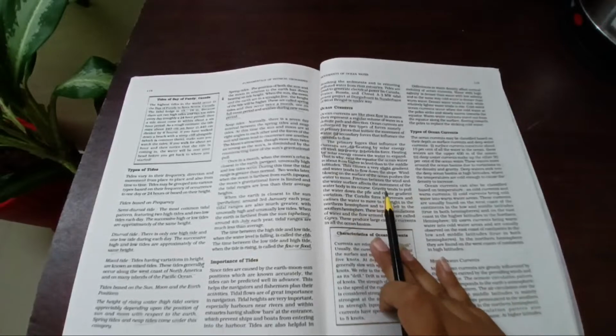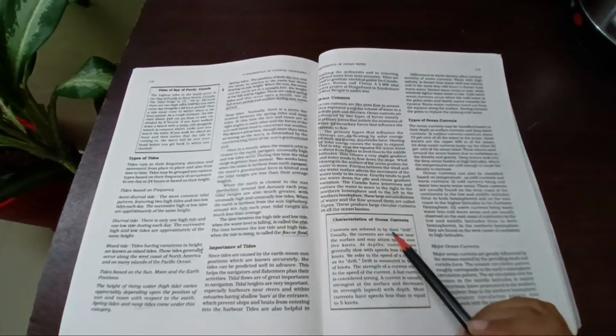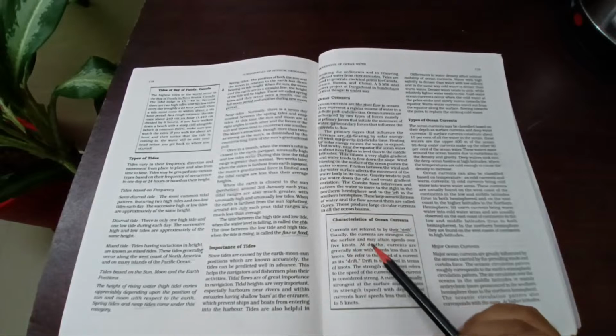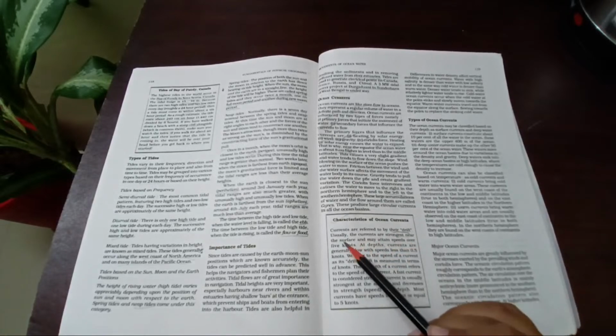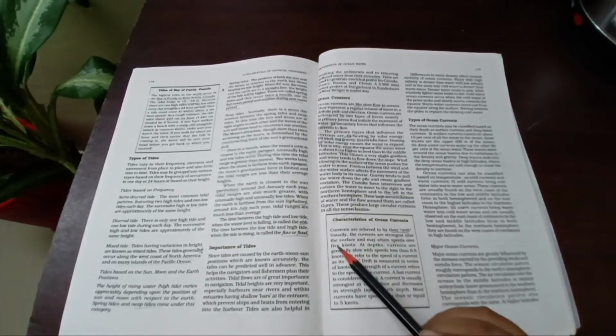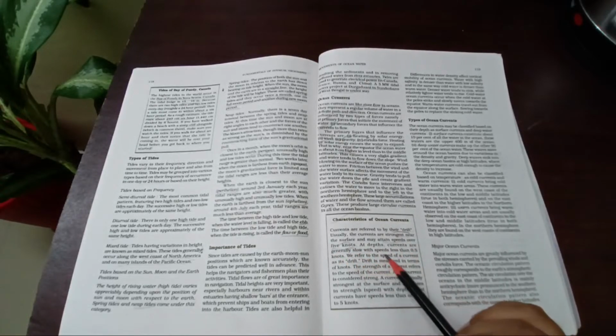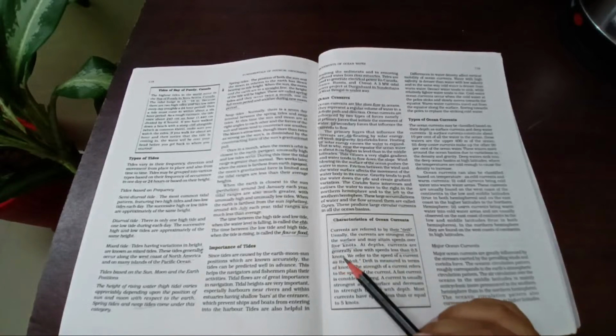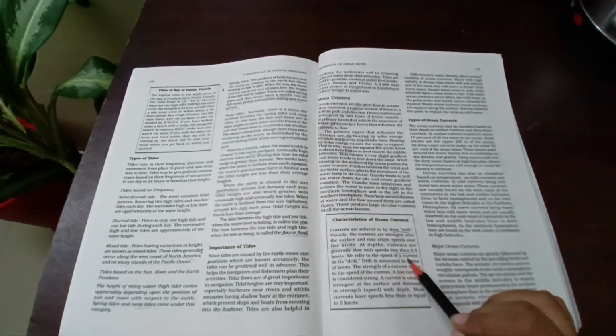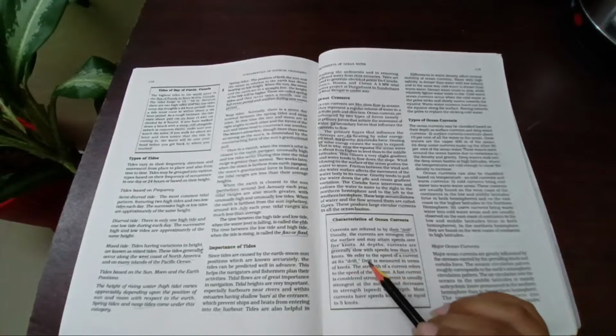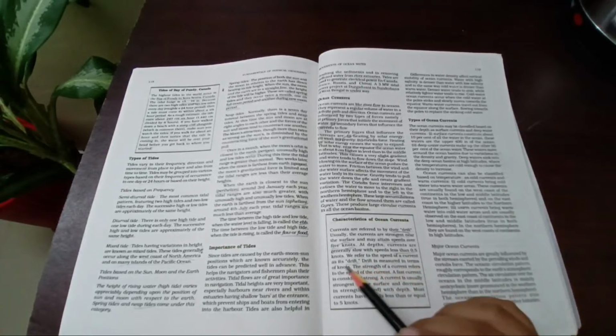Characteristics of ocean currents. Currents are referred to by their drift. Usually, the currents are strongest near the surface and may attain speeds over 5 knots. At depths, currents are generally slow with speeds less than 0.5 knots. We refer to the speed of a current as its drift. Drift is measured in terms of knots.